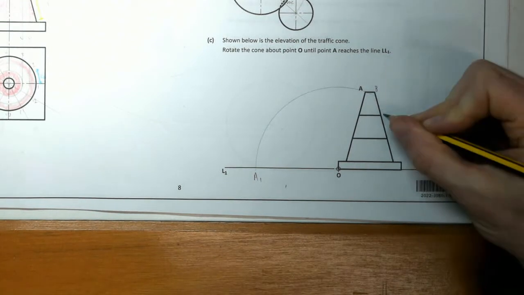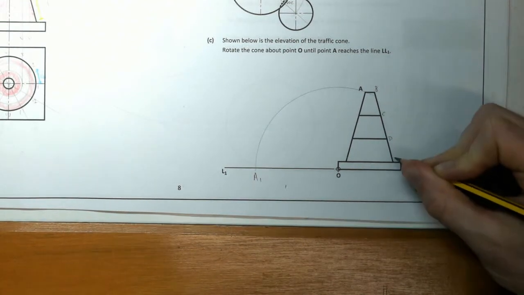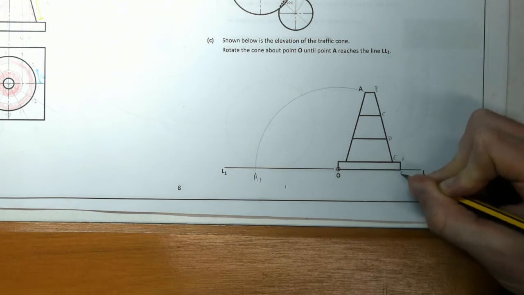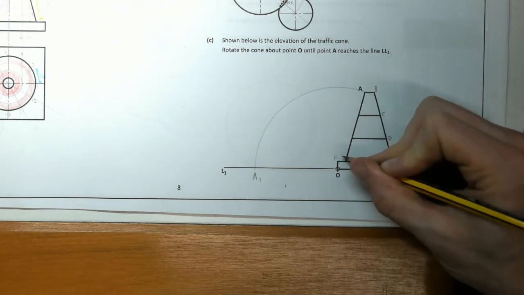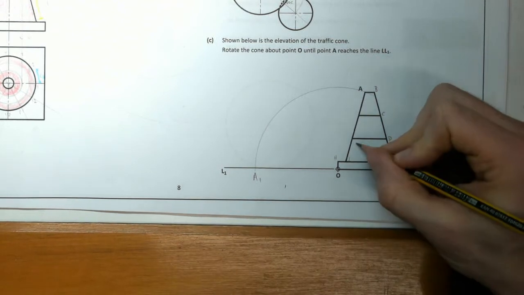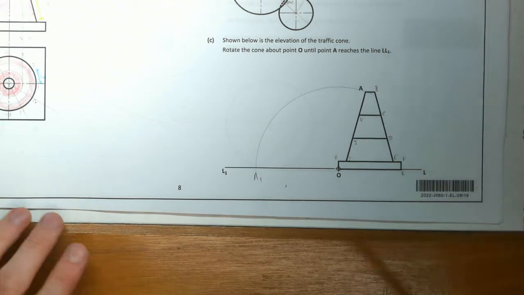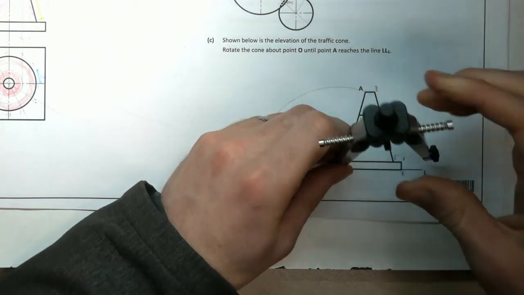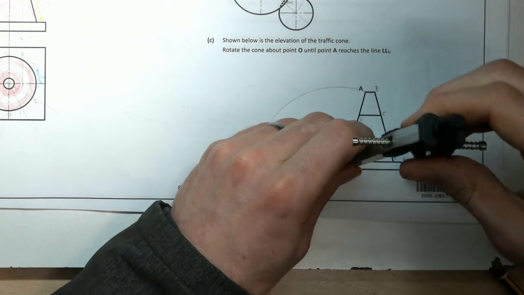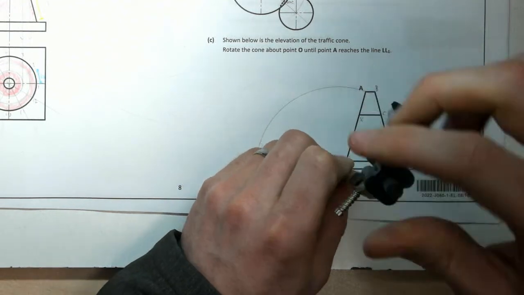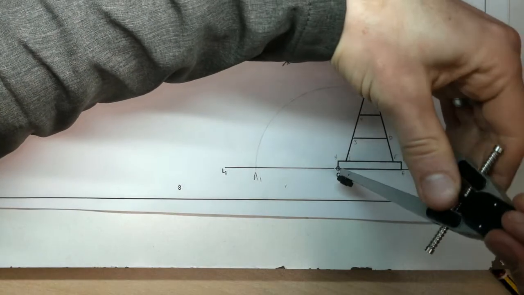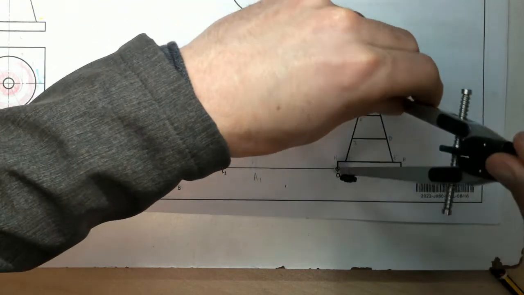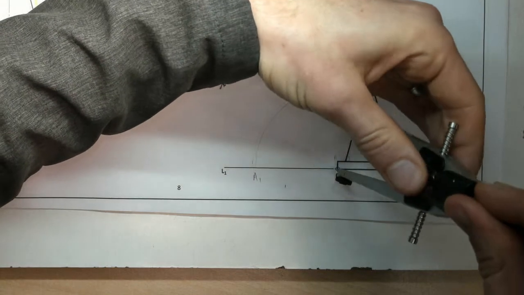Now I'm actually going to label all these other points A, B, C, D, E, F, G, H, I, J, K. And I'm going to rotate all of those also. So start with B, using O as my center of rotation for all these points. Rotate everything.